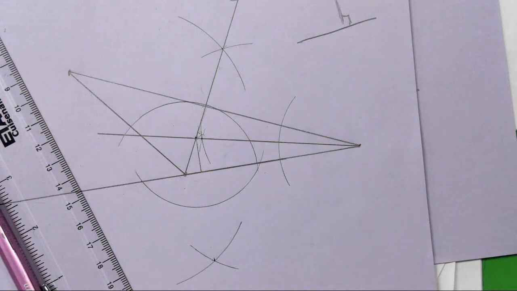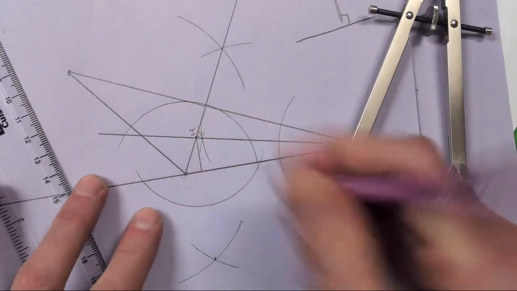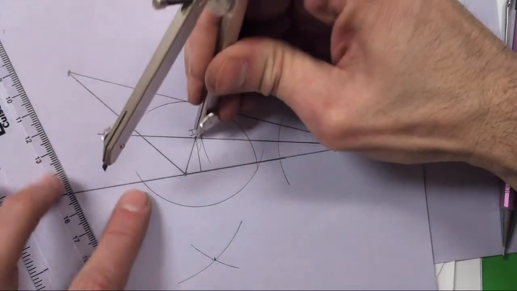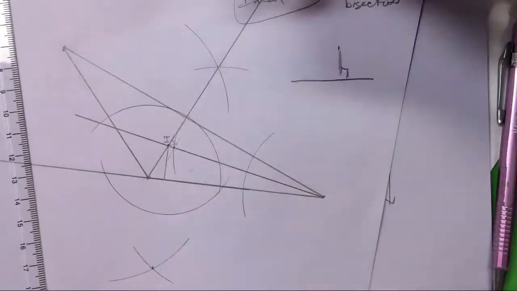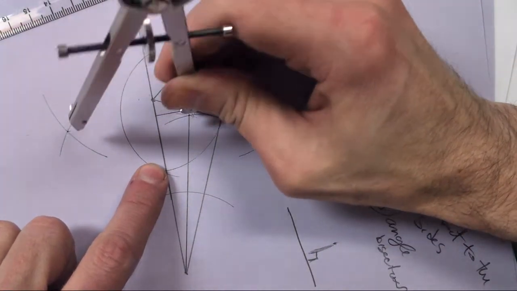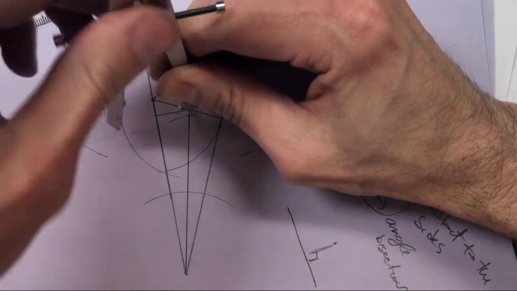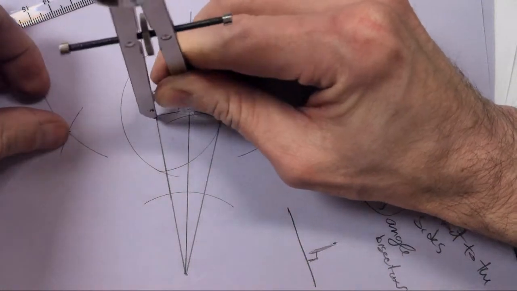So now I'll stretch my compass from the in-center. Let me actually label that with an I. I'm going to stretch my compass from the in-center to the end point of that perpendicular distance here. Make myself a little mark.